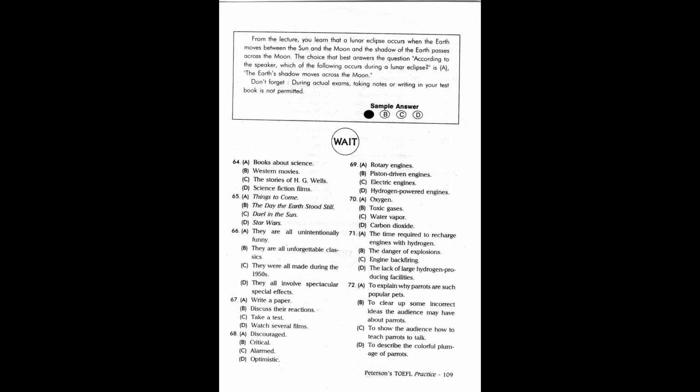Number 64. What is the main topic of this lecture? Number 65. According to the speaker, which of the following is a Western film? Number 66. What can be inferred about the movies being shown this weekend at the Paramount Theater? Number 67. What does the speaker ask the audience to be ready to do on Monday?